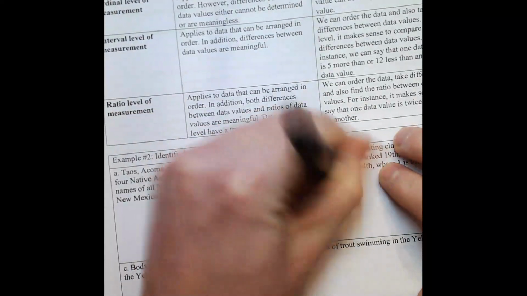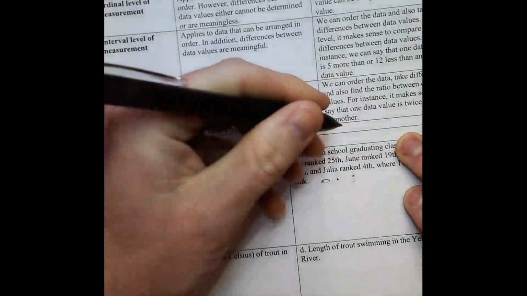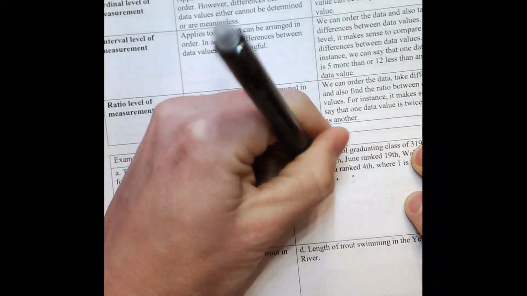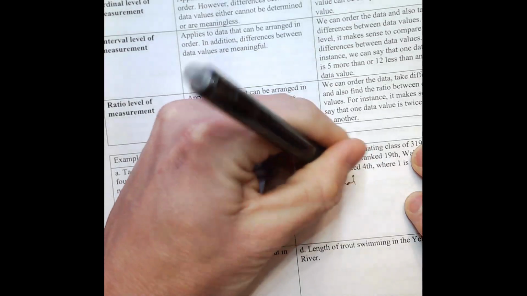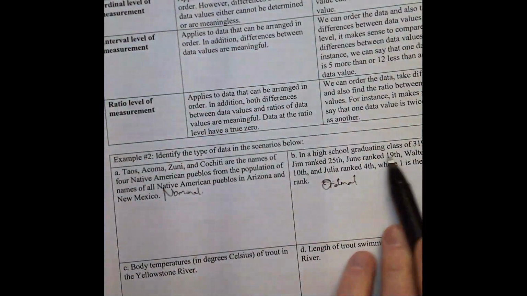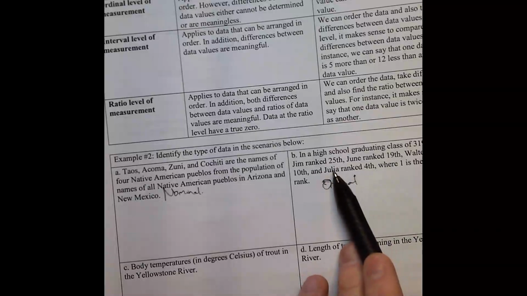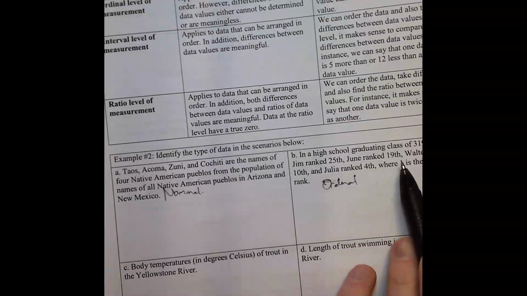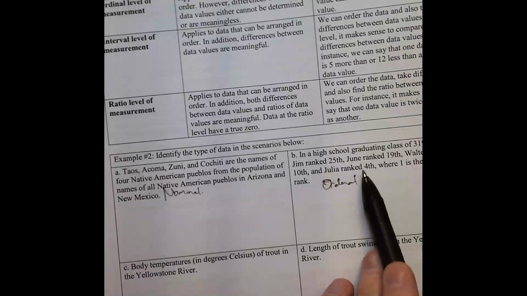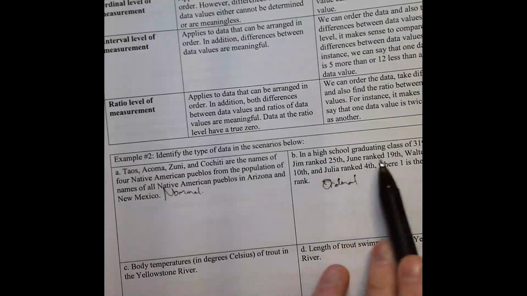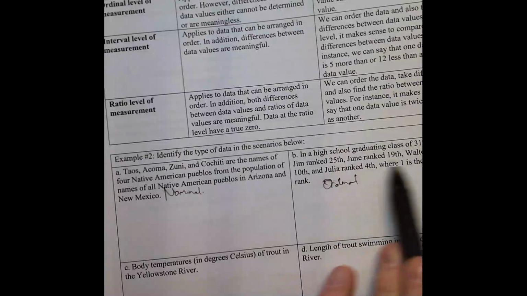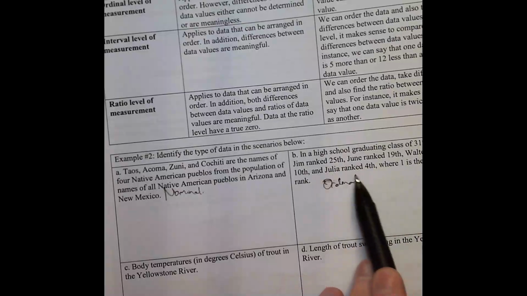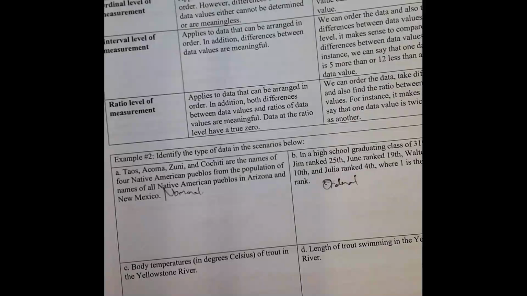In the ordinal level of measurement, ordering the data makes sense. We're ordering it by their rank, and these have some meaning here. We could tell that, for example, June ranked higher than Jim, Walter ranked higher than June and Jim, and Julia ranked higher than all three of them. So it puts the data in order, and the ordering does make sense.